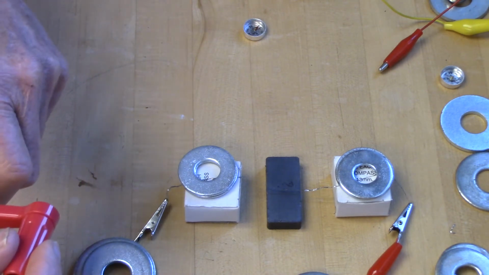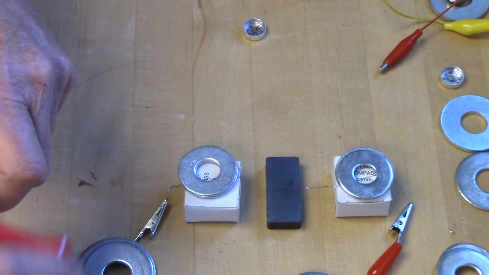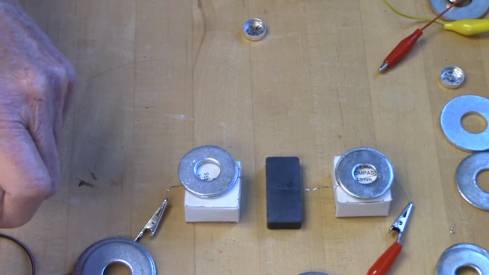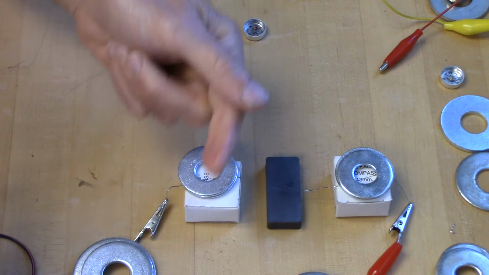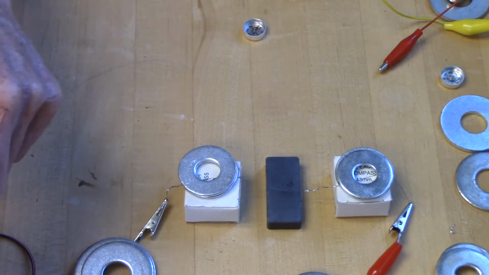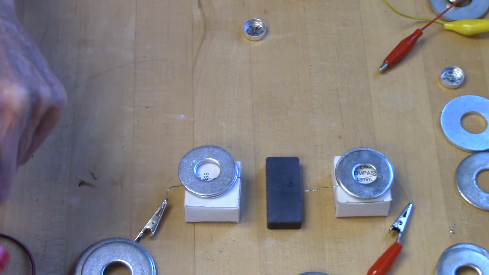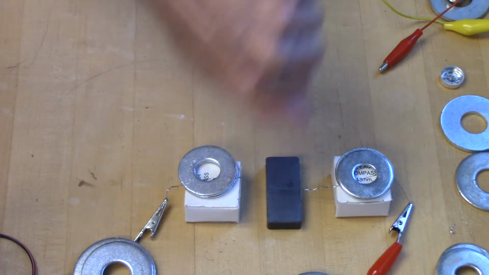Now, if I crank in one direction, we see that the strip is deflected this way. If I crank in the opposite direction, the strip is deflected this way. So I can deflect the strip to the left and to, well, this way and this way.